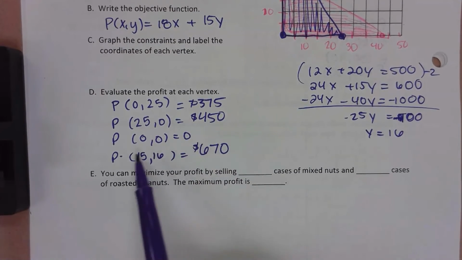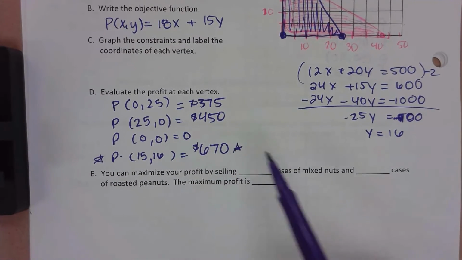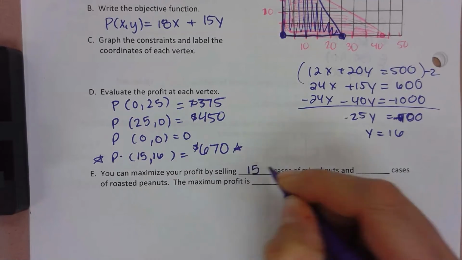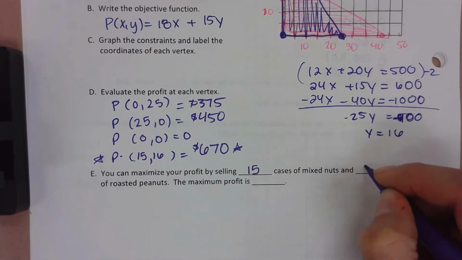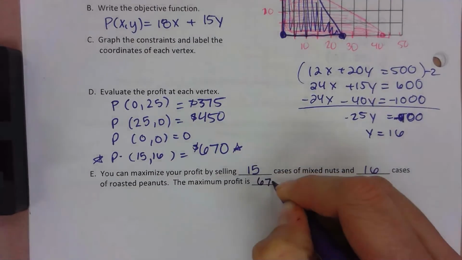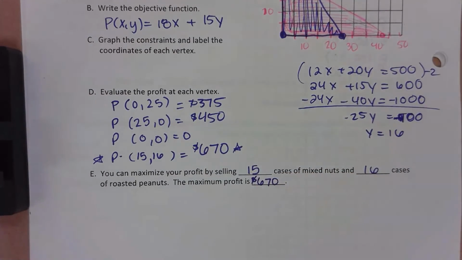All right, so once again, we notice that the maximum is at the intersection of my two lines. So we're going to sell 15 cases of mixed nuts, 16 cases of peanuts, and we're going to make $670.